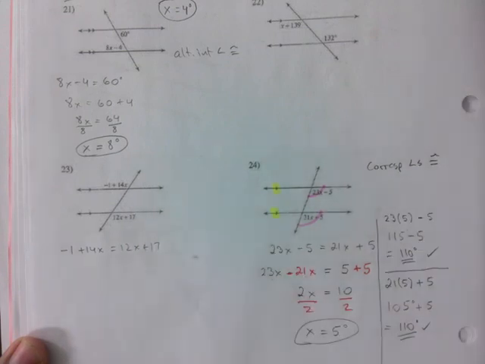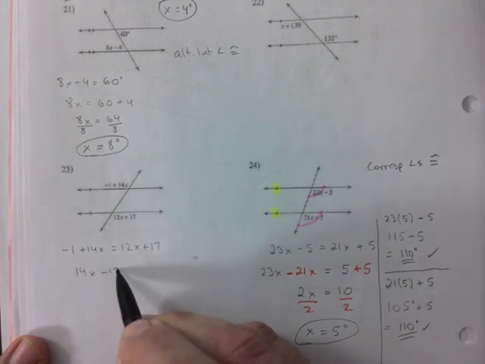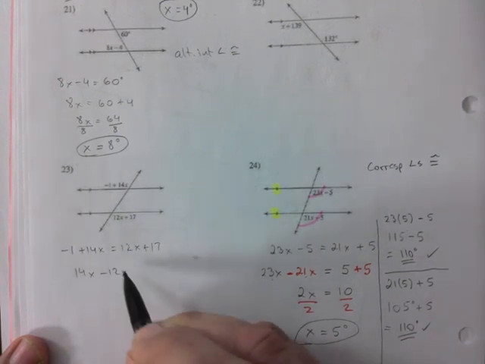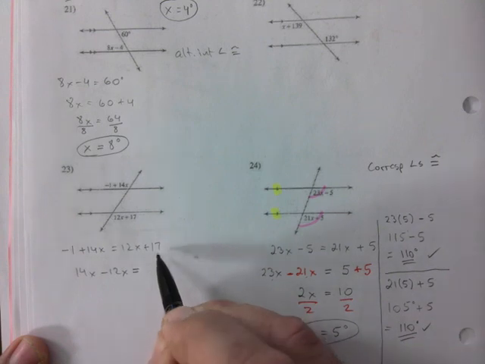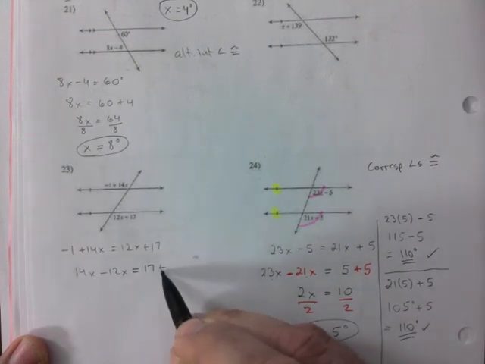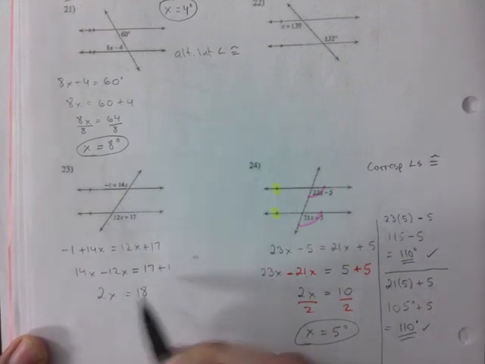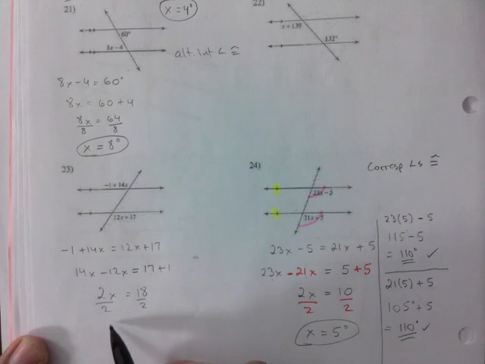I know that because they're alternate exterior. So I'm going to go 14x minus 12x, right? That comes over. And I'm going to go equals 17. The negative 1 comes over adding. So that's 2x is equal to 18. Divide both by 2. X is equal to 9. Voila. Right?